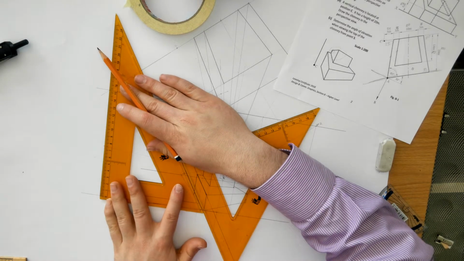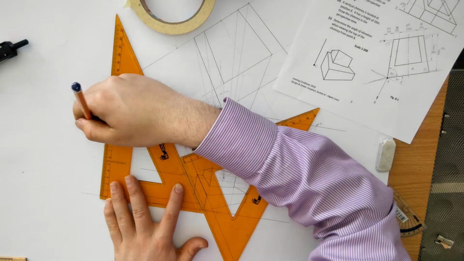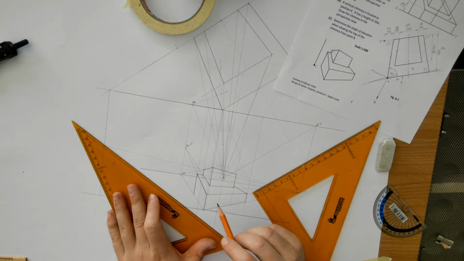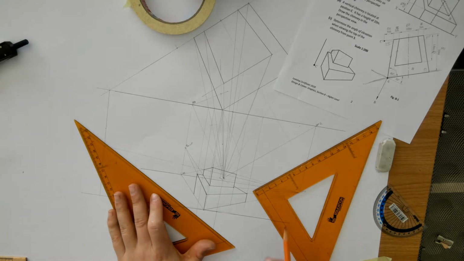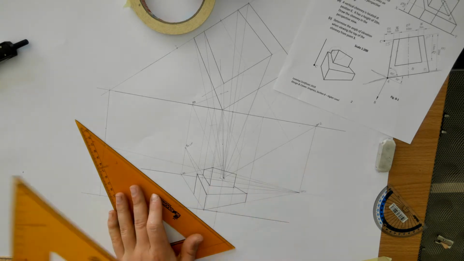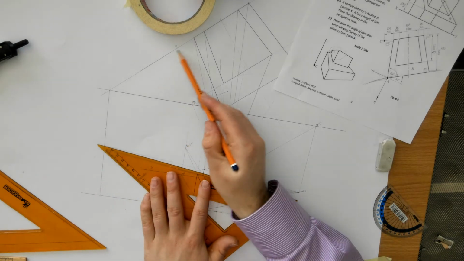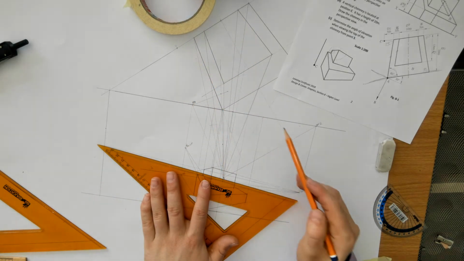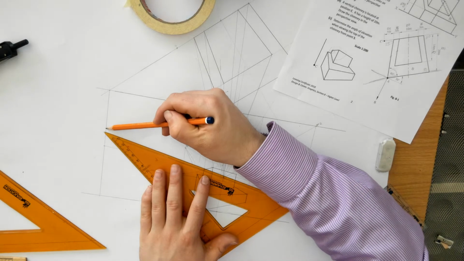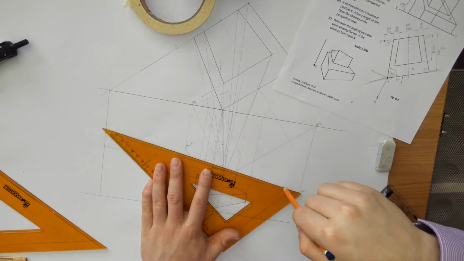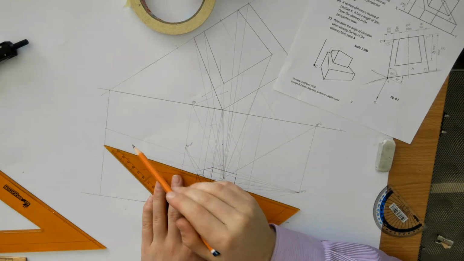I'm going to measure up 10 centimeters because 20 meters divided by scale 1 to 200 equals 10 centimeters. Right, now this line would be used for VP2. So I'm going to join this point back to VP2, with a set square. So there it is there.